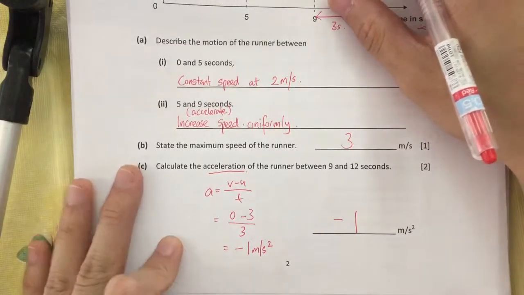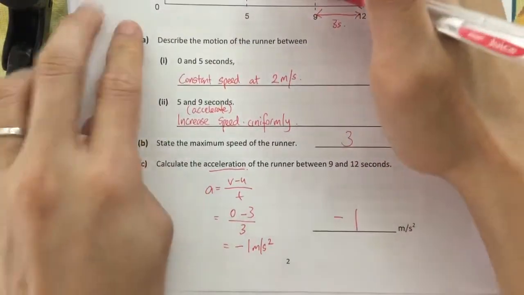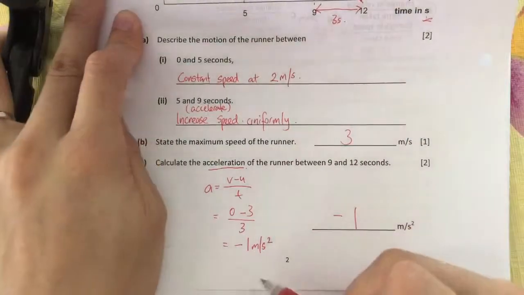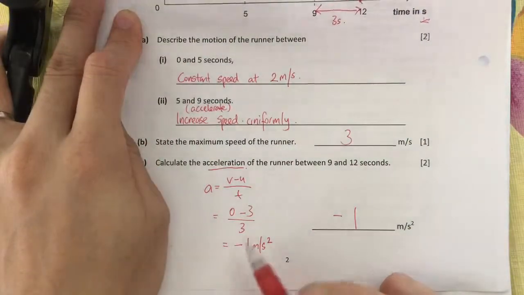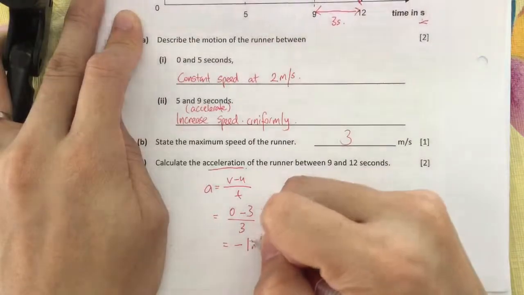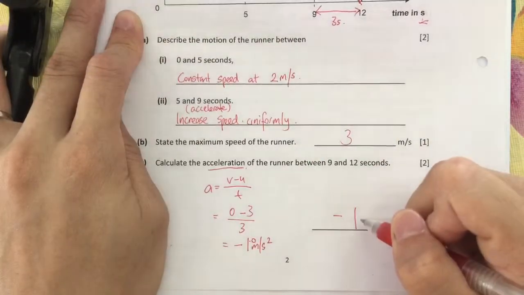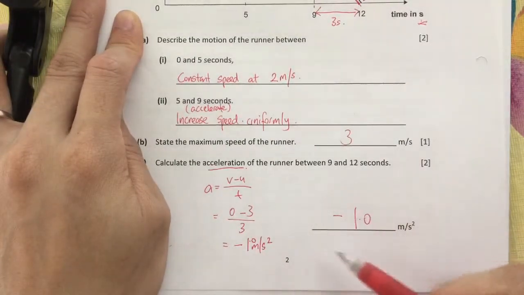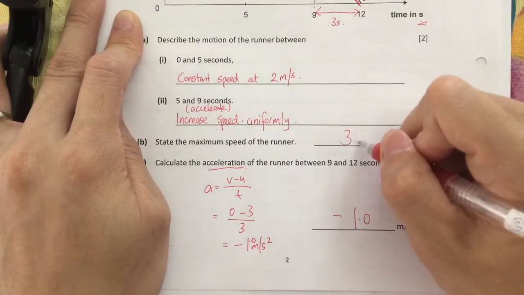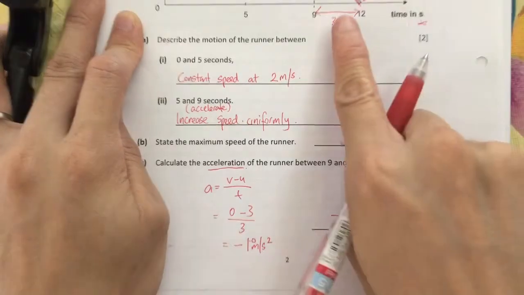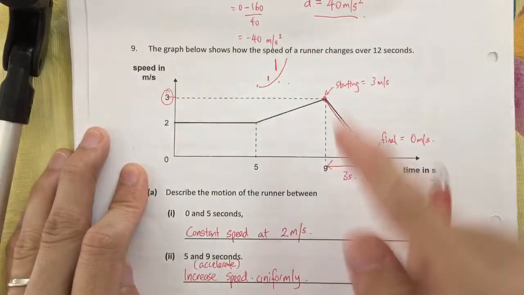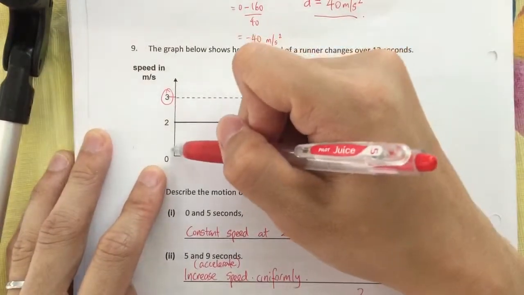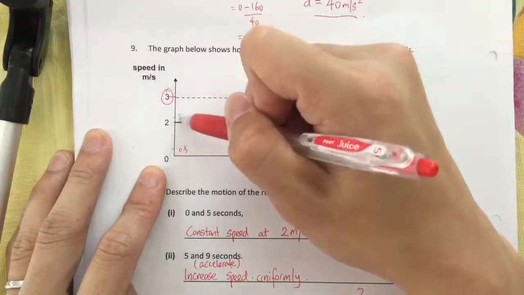Yes. Now I want to show you all something, 3 and 1. I recommend you don't leave your answers just like this. Always leave it to 2 decimal place. Sorry, 2 SF or 3 SF. So this is 2 SF. Now, because when we look at this graph, the numbers here can be 0.5 or 2.5.